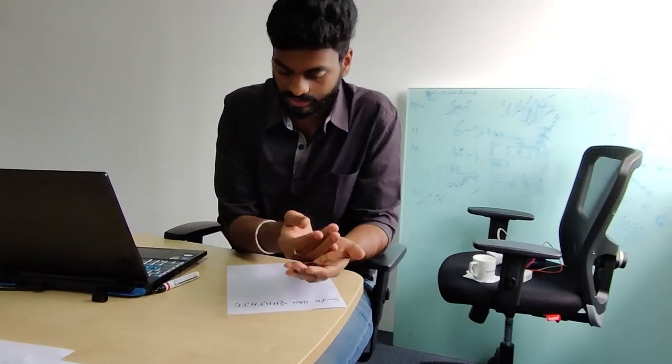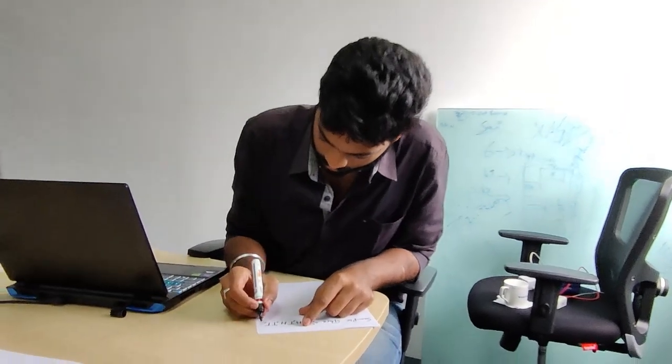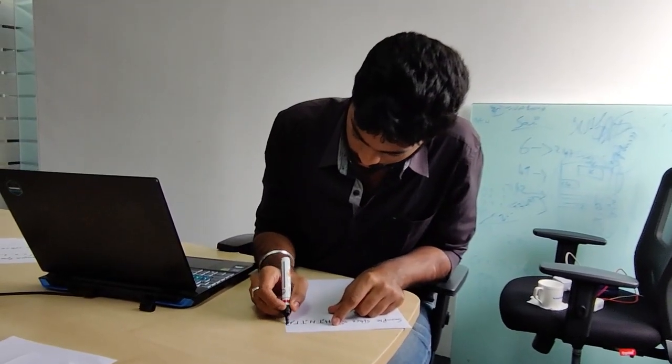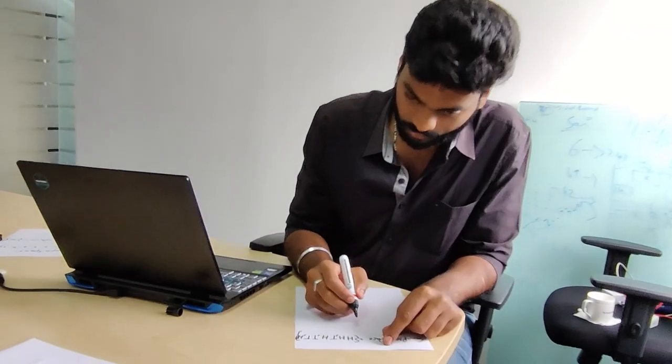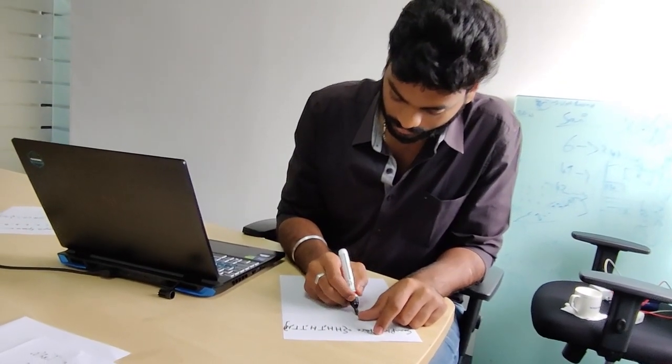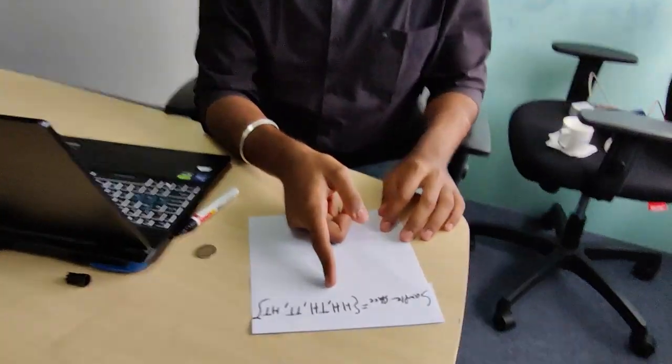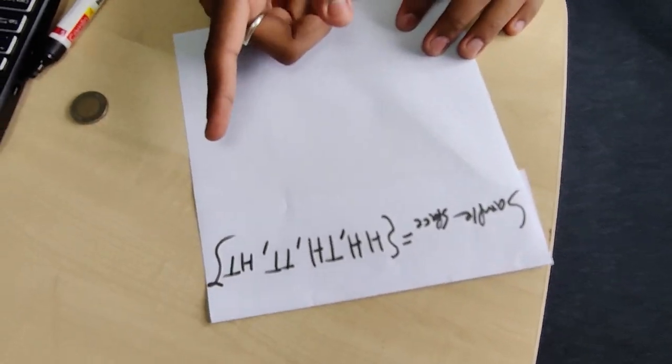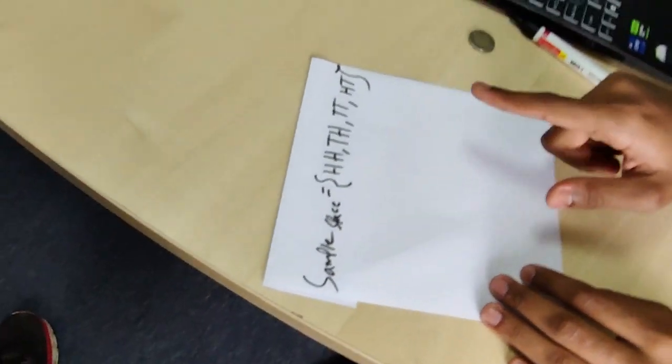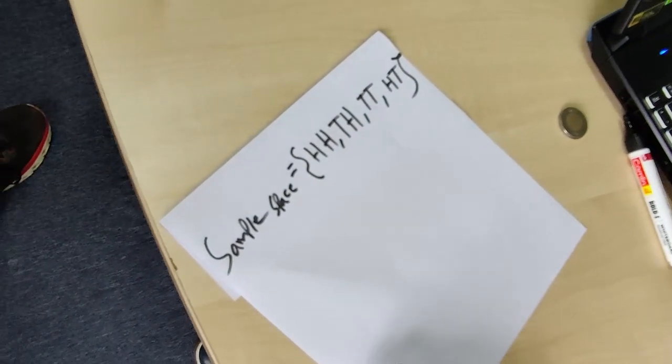Heads and tails. The sample space for flipping two coins: here I got heads heads, tails heads, tails tails, and heads tails.